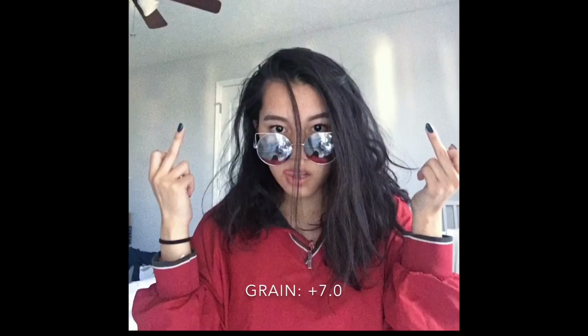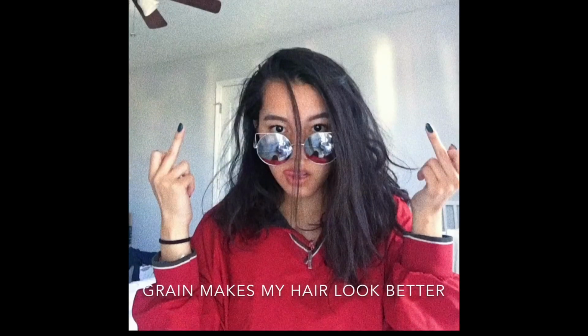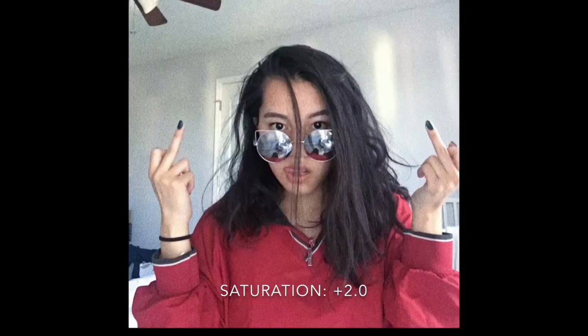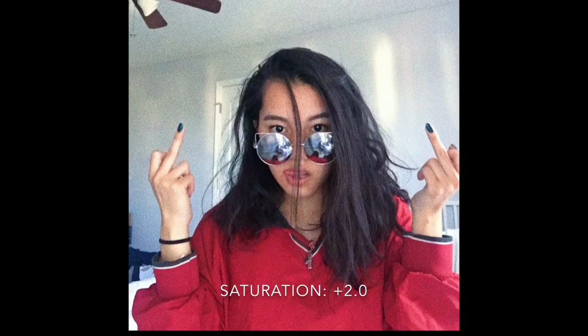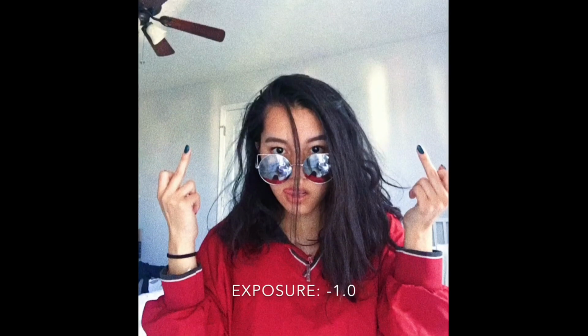Then I'm going to take the grain all the way up to 7, so the picture looks good and kind of messy at the same time. My hair, and then now I'm going to take the saturation up to 2. Mess with the contrast a little bit and take it up to 1. Take the exposure down to 1.